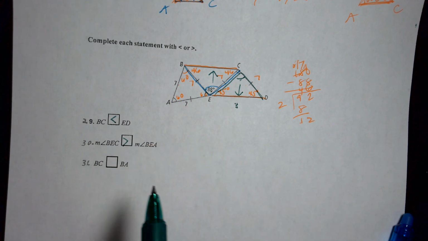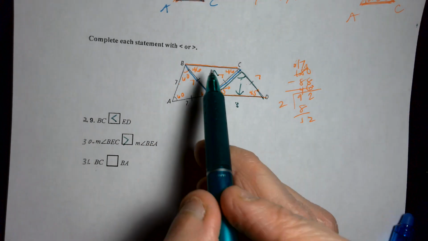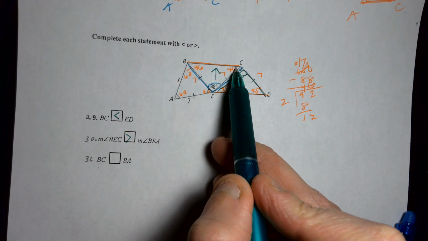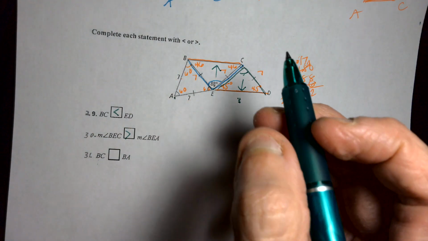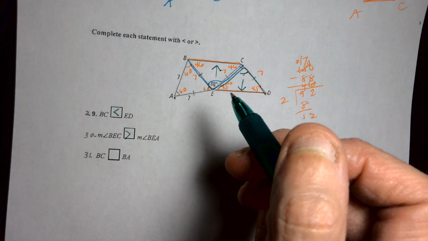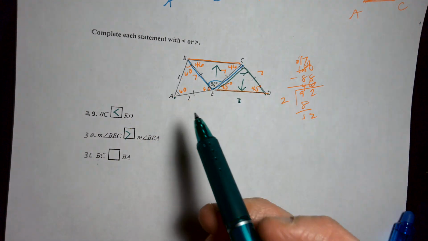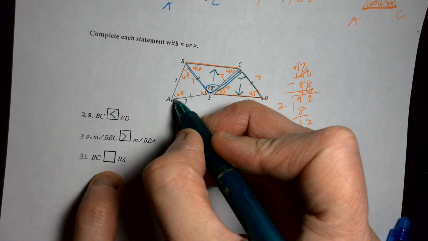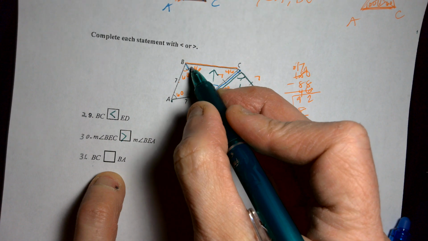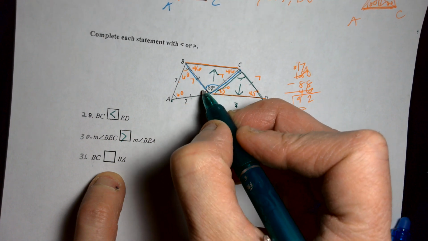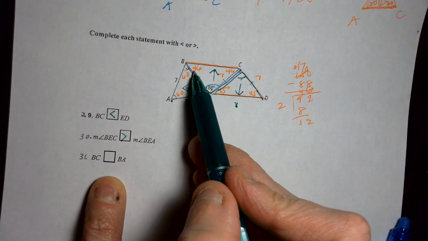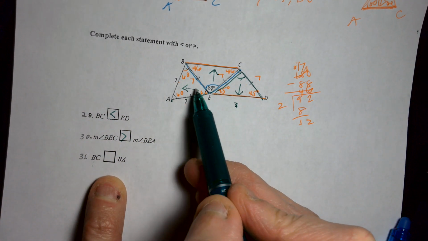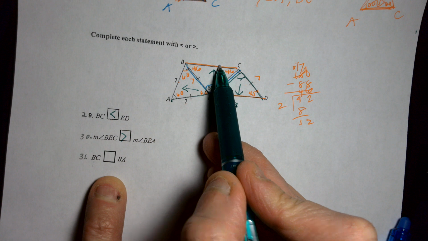And then let's look at these sides, BC and BA. Again, it's that side angle side inequality. Wait, which ones? Wait. Oh no, we can do this. Yep, side angle side, side angle side, side angle side, so we can compare the sides across from them. So BA and BC, this is across from a 60, this is across from an 88.